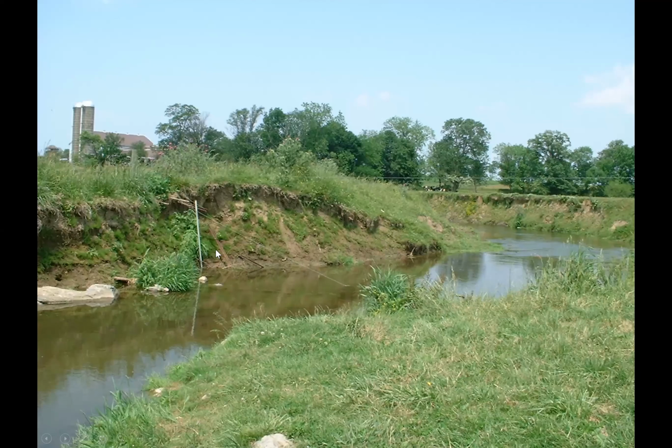Compared to a site like this, where we do have some visible erosion sources, you can see sloughing off, some banks that have fallen in over time. So this would probably be poor to marginal areas where we are going to have some issues.